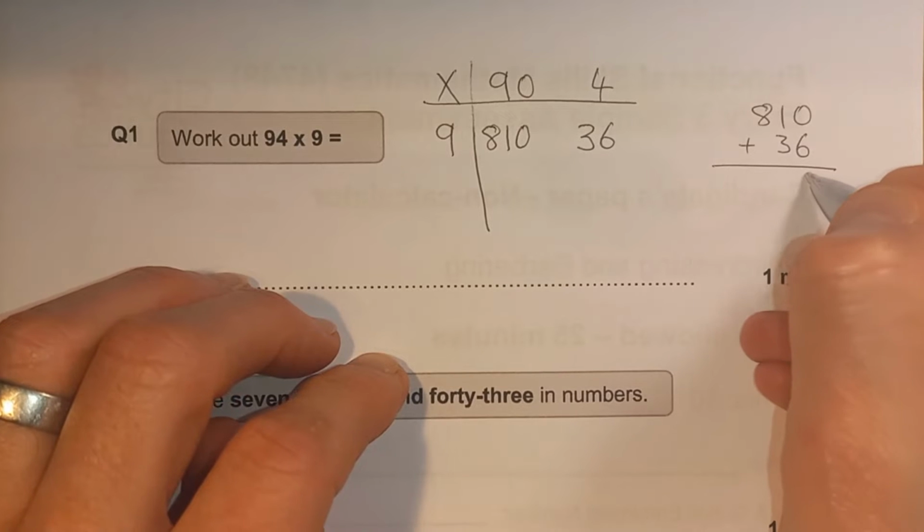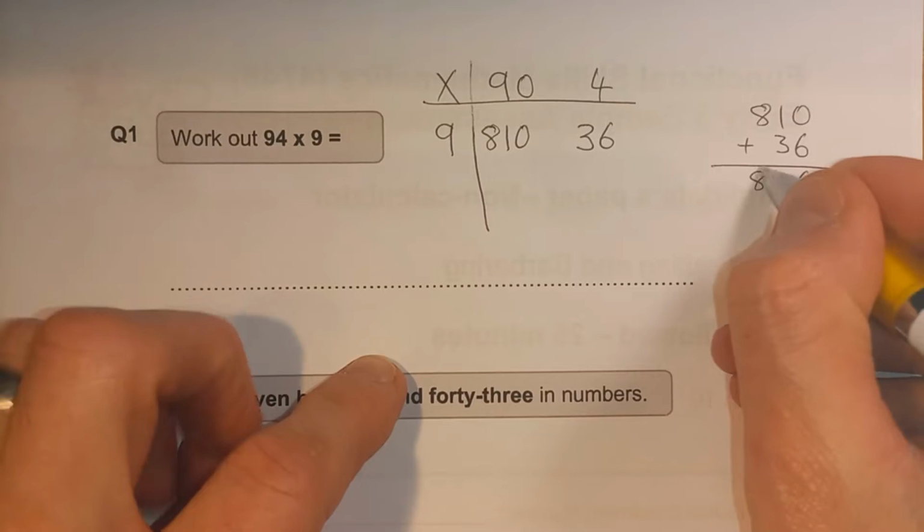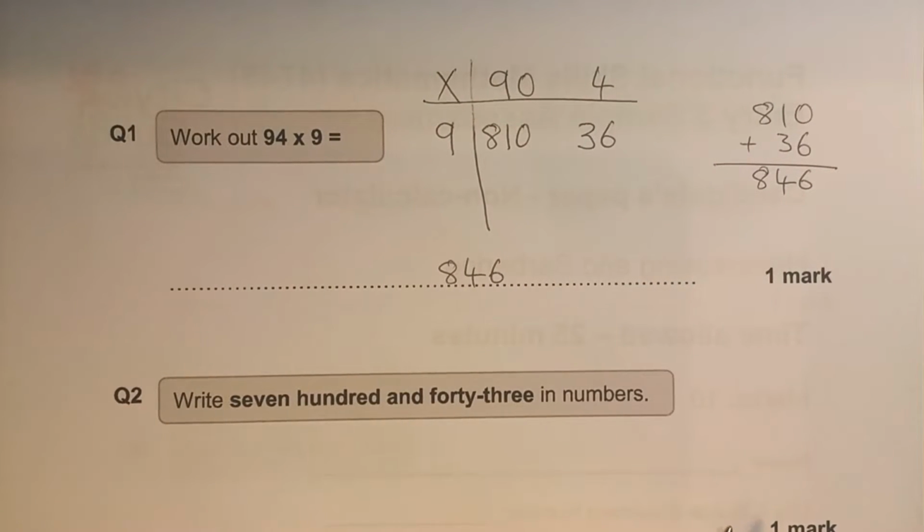So 0 plus 6 is 6, 1 plus 3 is 4, 8 plus nothing is 8. So we've got 846.